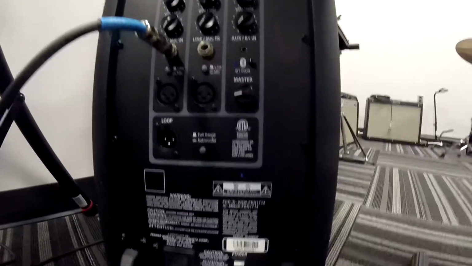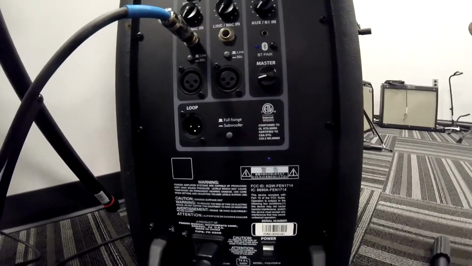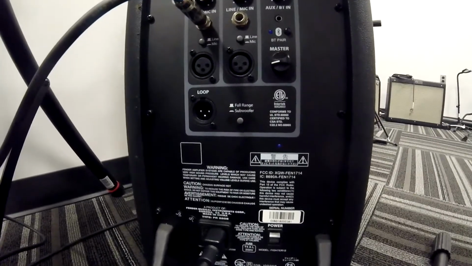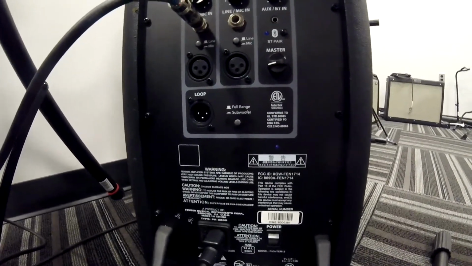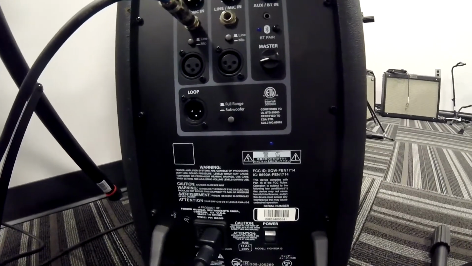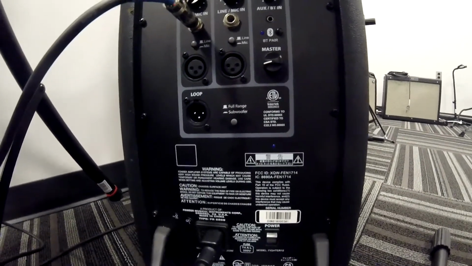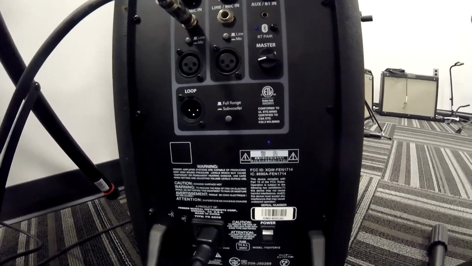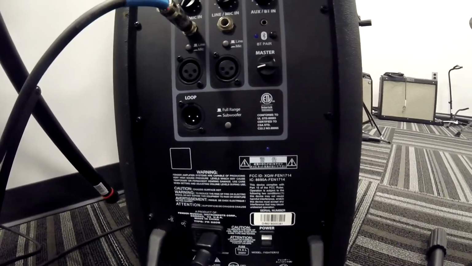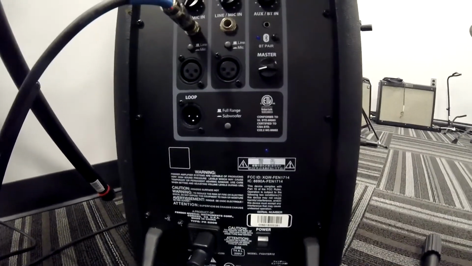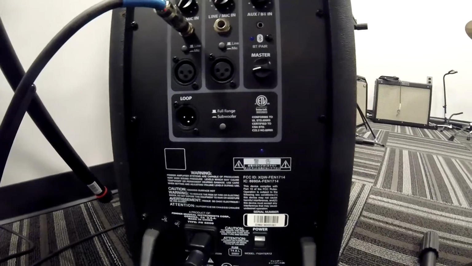And we want to have our speakers set on full range, as opposed to subwoofer. I talked about subwoofer earlier. It's just an entirely bass frequency signal. It just sounds like noise. So unless you're using one of these speakers strictly as a sub and you have another one running as a full range speaker, you'll basically just want to run full range unless you're coupling them. Then the bottom one will be subwoofer and the top one will be full range.